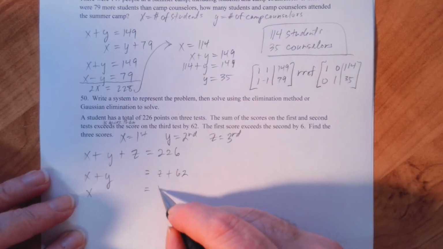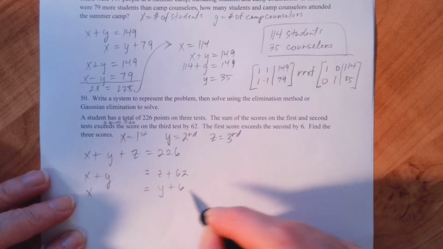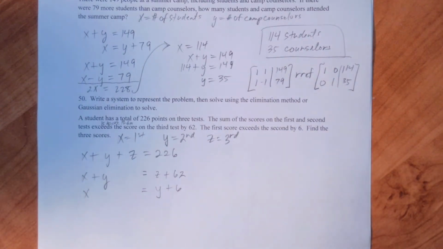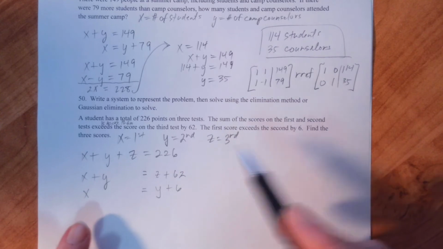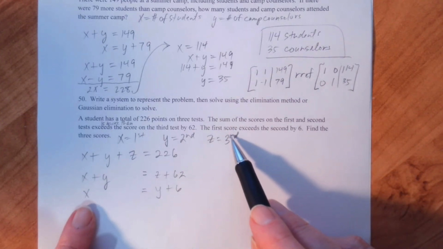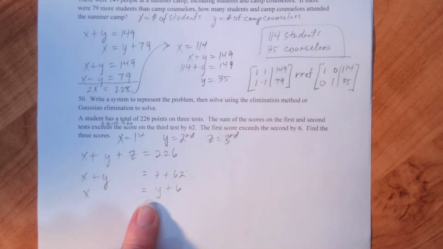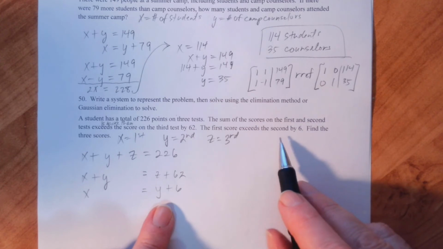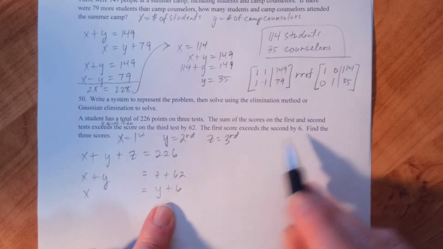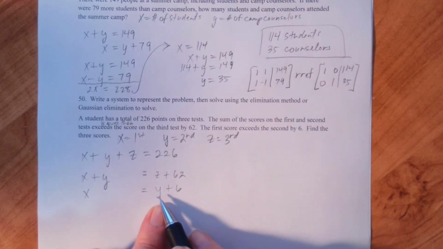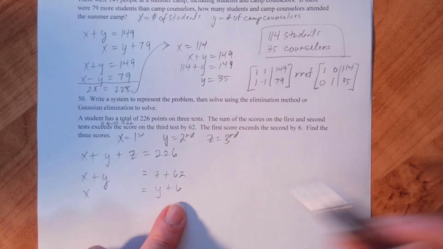So the second score is y. More than that by 6, that would be y plus 6. So again, the first score, x, exceeds or is more than the second, so "is" means equals, more than the second by 6. You would write the second test score, which is y, plus 6.